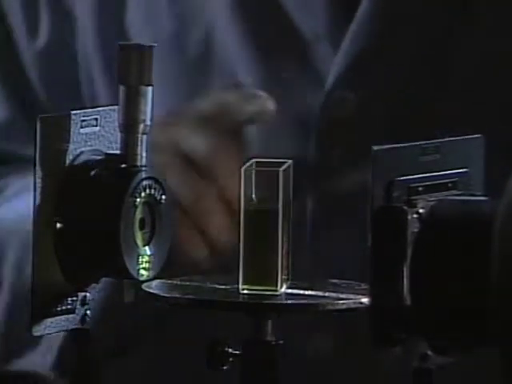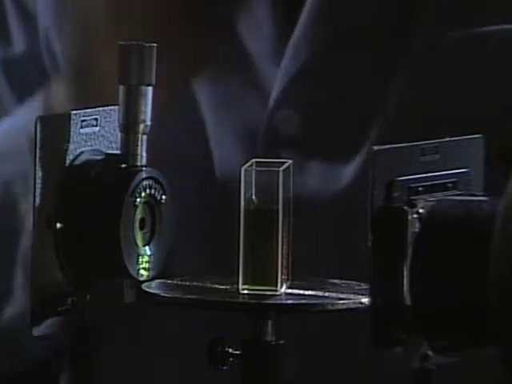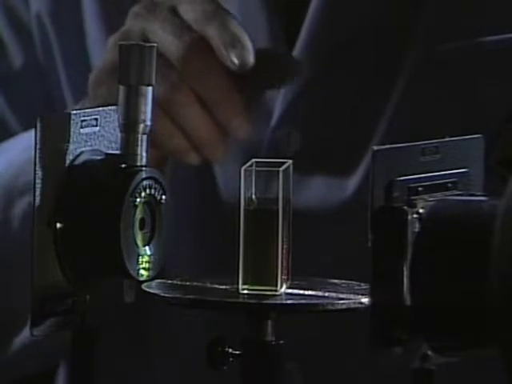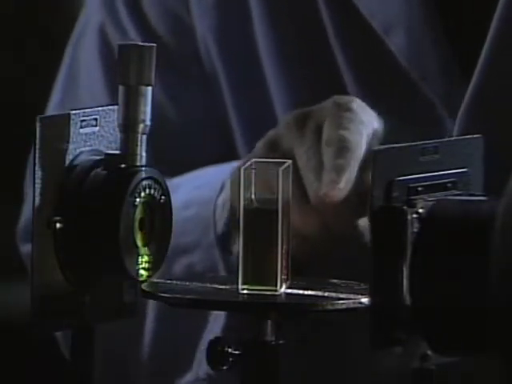The sample that we're going to examine is chlorophyll. I mixed some grass with alcohol and chopped it up in a blender. The alcohol extracted the chlorophyll from the grass. Now, look what happens when the light passes through the chlorophyll sample. A band of light is removed.